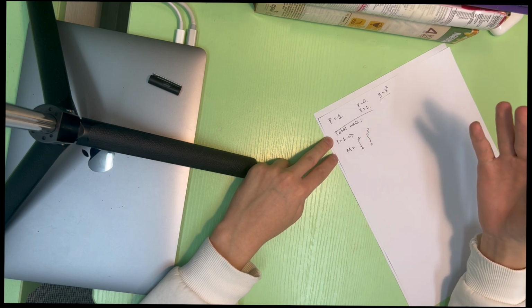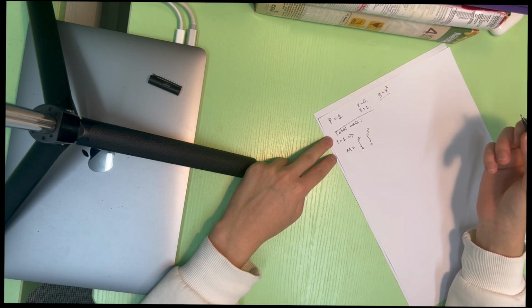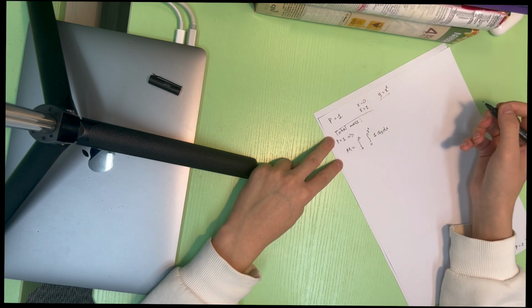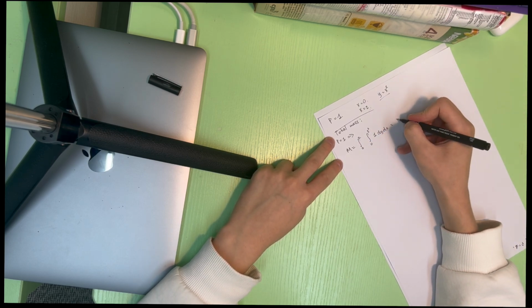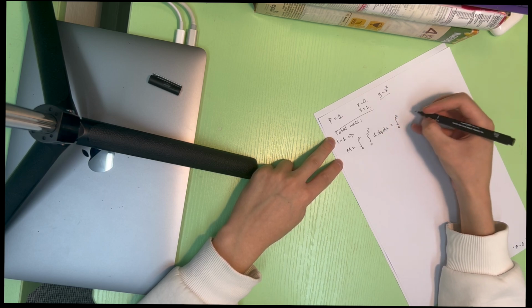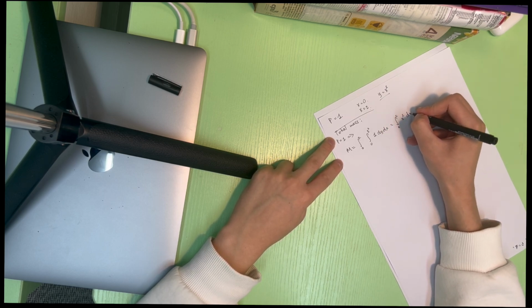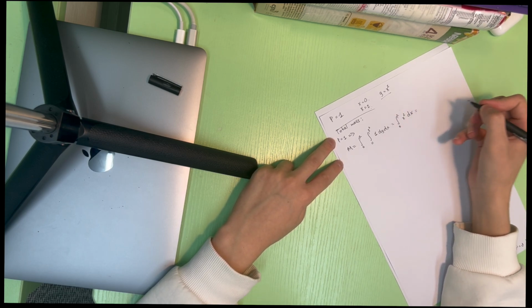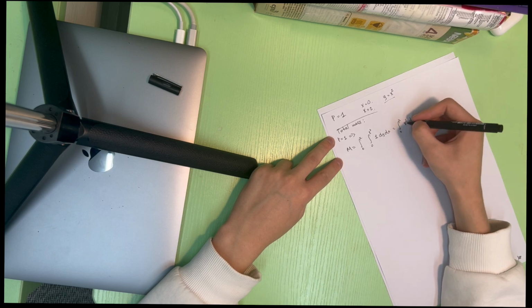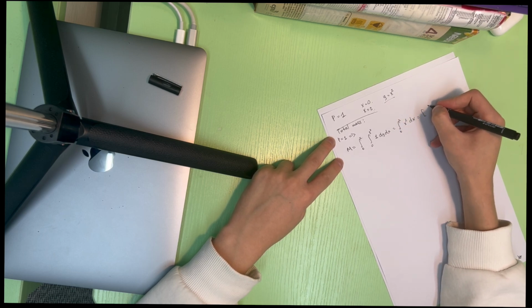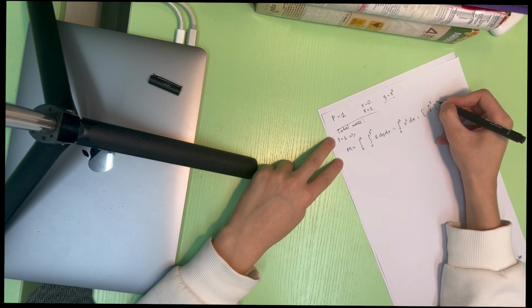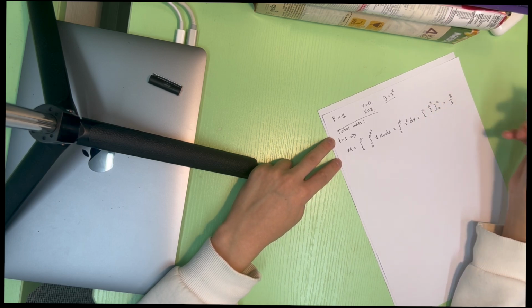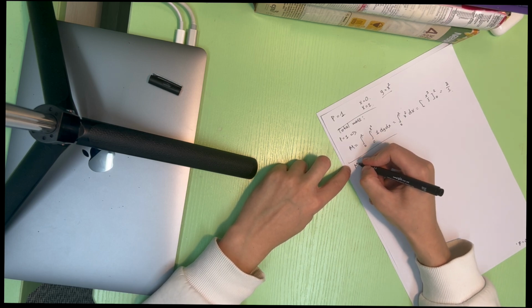Because the density is 1, we have 1 dy dx. So it equals the integral from 0 to 2 of x squared dx, which equals x cubed divided by 3 from 0 to 2. So it equals 8/3.